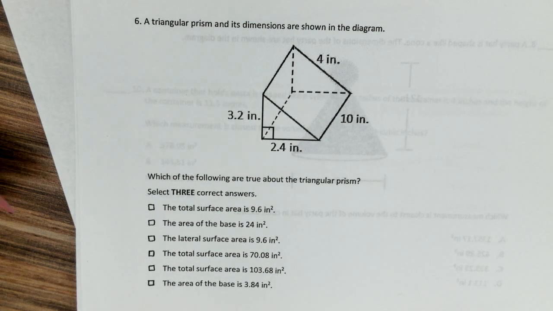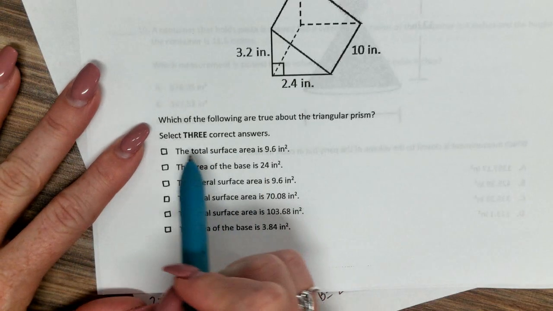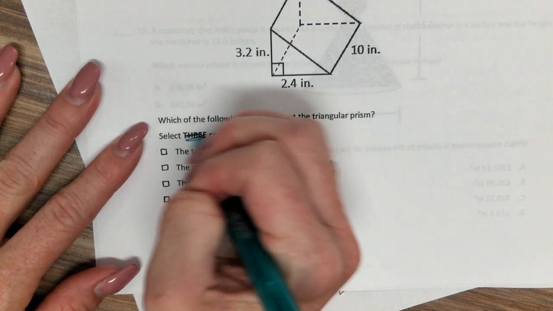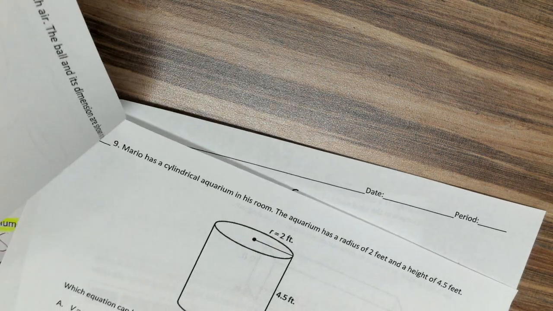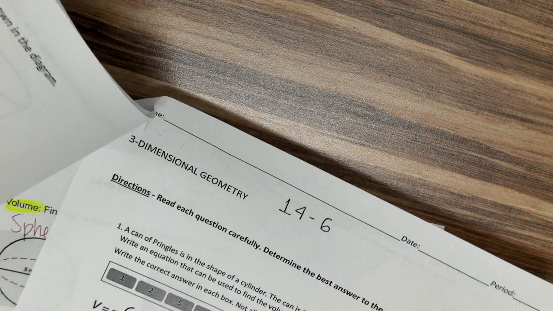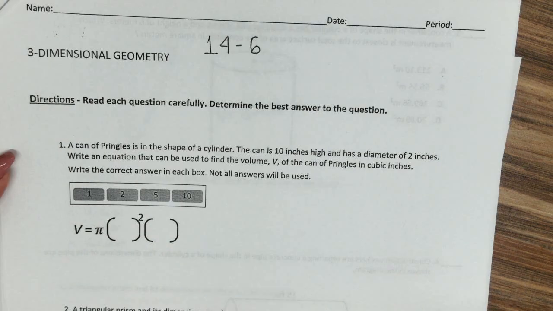It is the hardest question. And there are not 3 correct answers. There are only 2 correct answers. Okay, the rest of them shouldn't take you that long, but number 6 takes forever. So skip 6 and come back to it. All right, get busy.